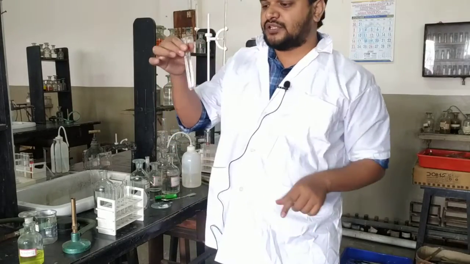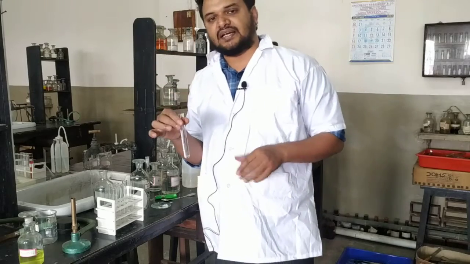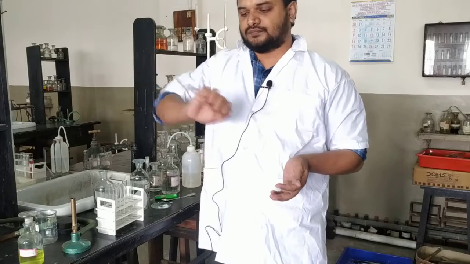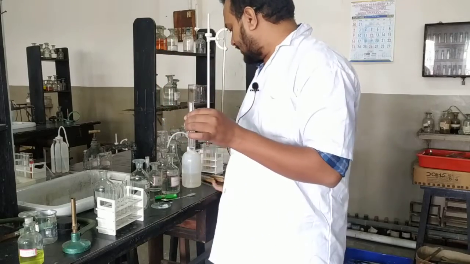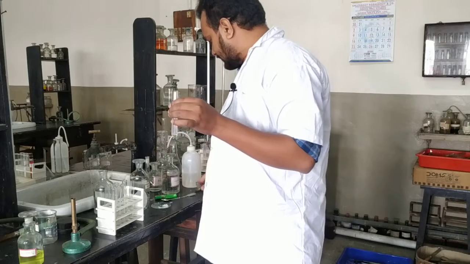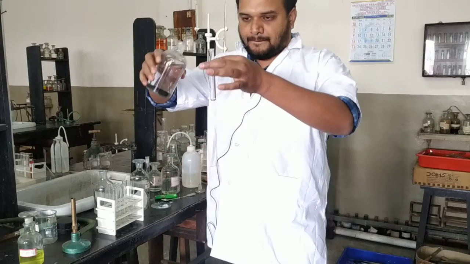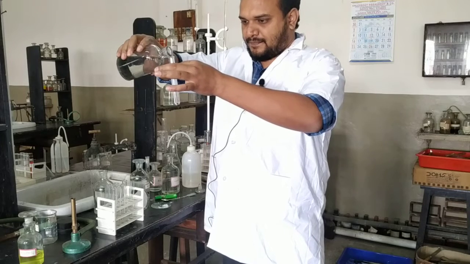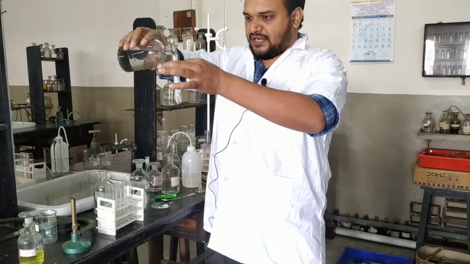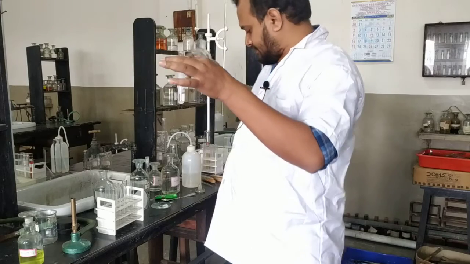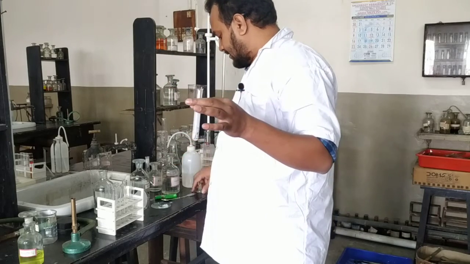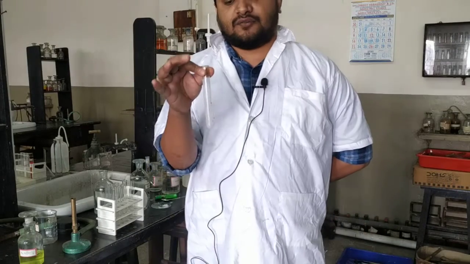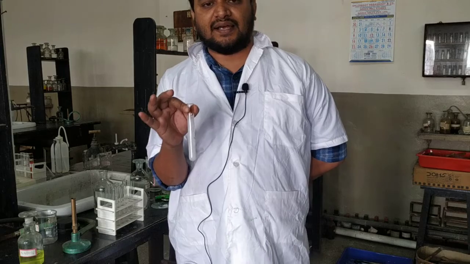Now to the same solution we will add Na2S again, that is passing H2S. If precipitate comes, then it is group 4. Okay, so let us see what happens. See, white precipitate. Not white, dirty white. So we confirmed that group 4 cation is present.